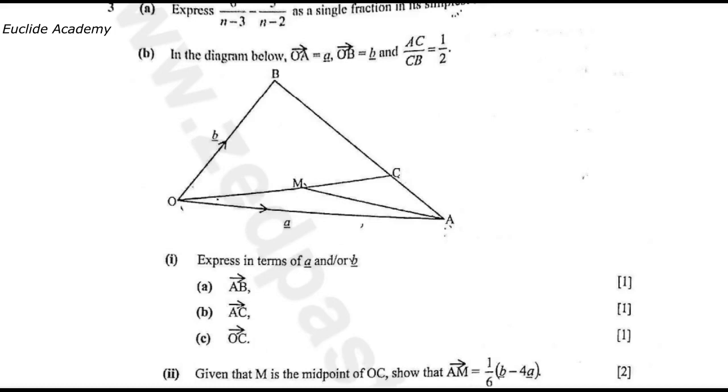Up to this point, if you are part of our online classes, we've learned enough on vectors: how to add vectors, how to represent vectors, how to subtract vectors, and how to complete vectors by using the triangle law. All the things that we have been learning are the ones we are going to use to answer this question, and let's see how we can do it in the actual exam. So right now we have this question and we're going to answer it. Let's use the things that we've learned in our lessons to answer such questions.